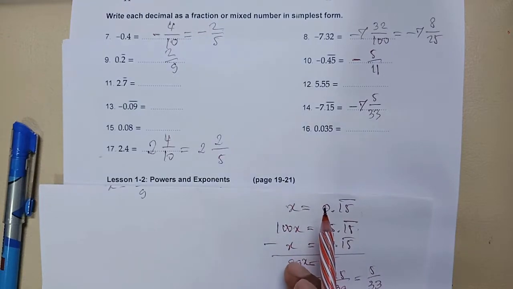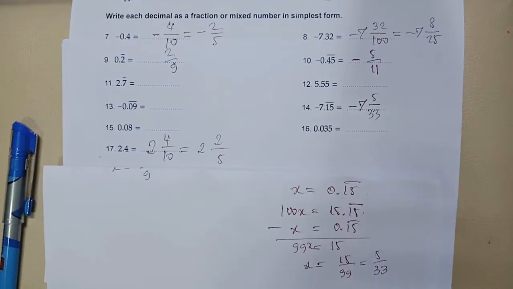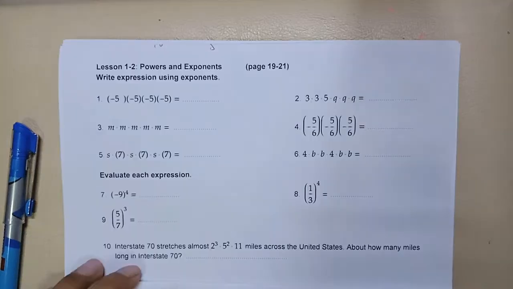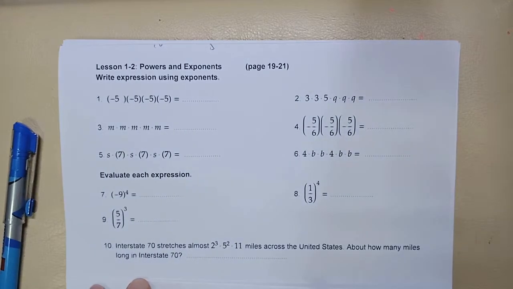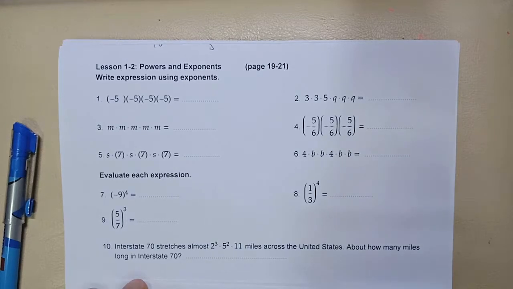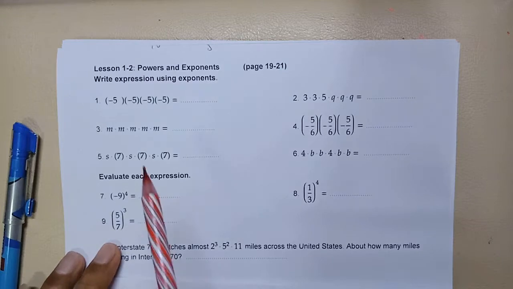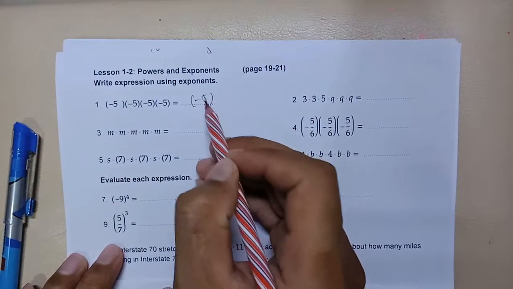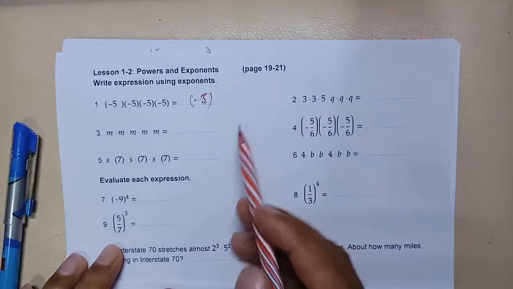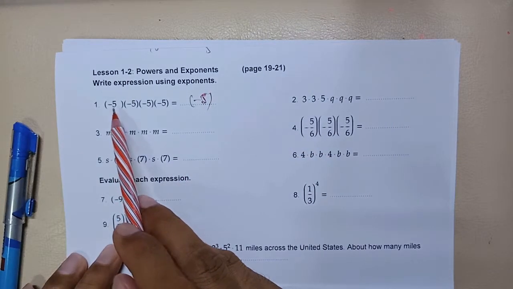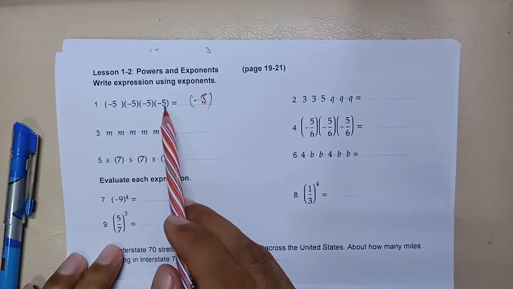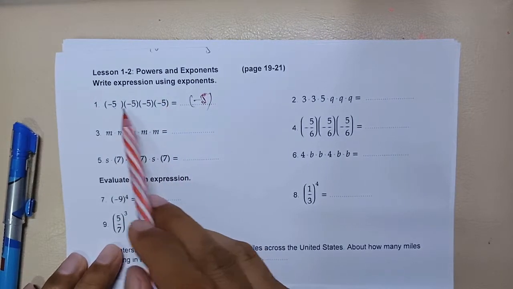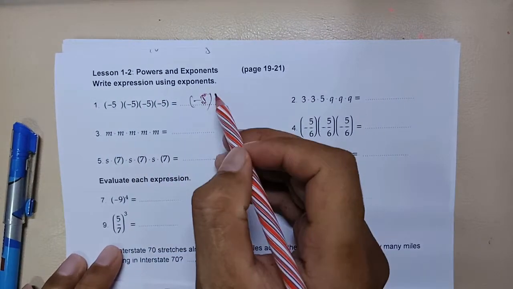Now let's move further to Math Course 3, Chapter 1, Lesson 2, Powers and Exponents. Write the expression using exponents. So you have -5, and using an exponent, you count how many times it appears. 1, 2, 3, 4. 4 times, so it is raised to 4.